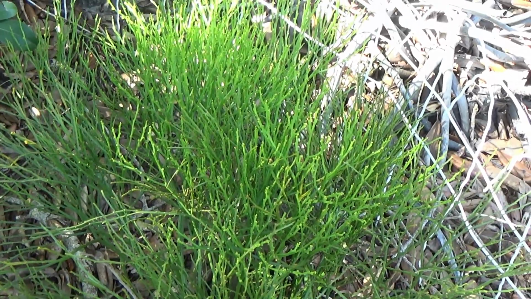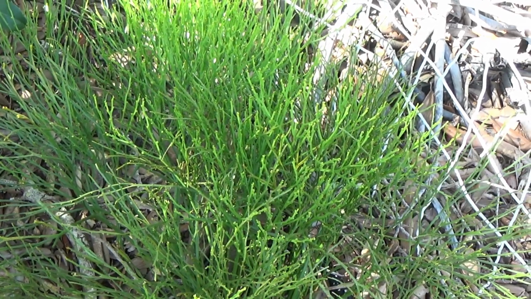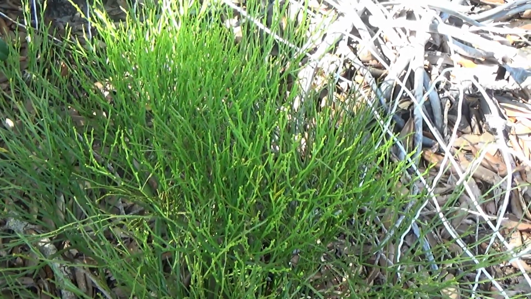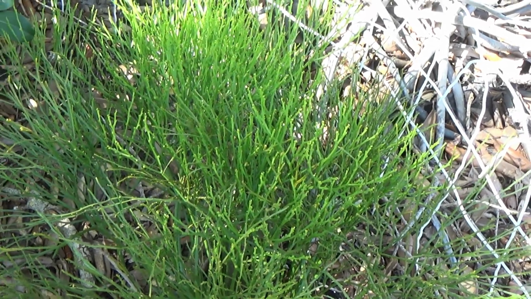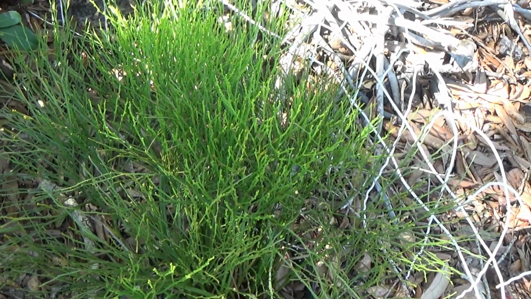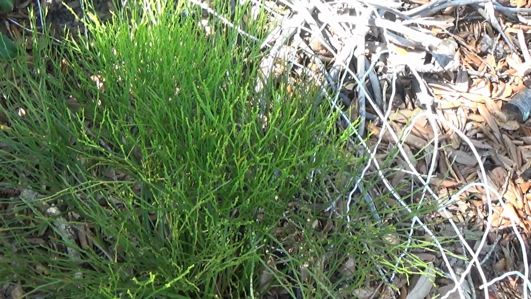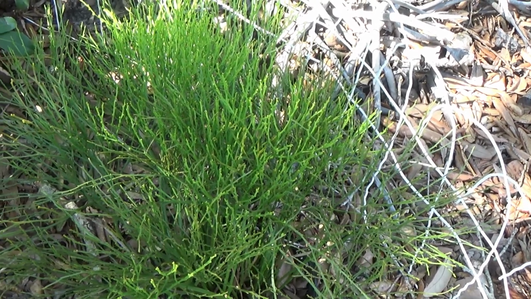You can find them growing in the ground, as this one is, or a lot of times they'll grow in the boots of the palm trees. The boots being the broken off leaf stubs on palm trees. This is whisk fern. No real leaves to speak of at all. They just kind of look like green sticks. It looks like you could take a bunch of it and sweep with it, like a whisk broom.